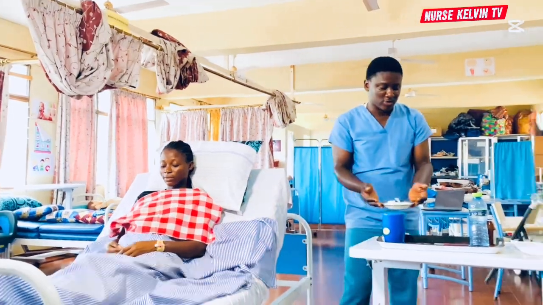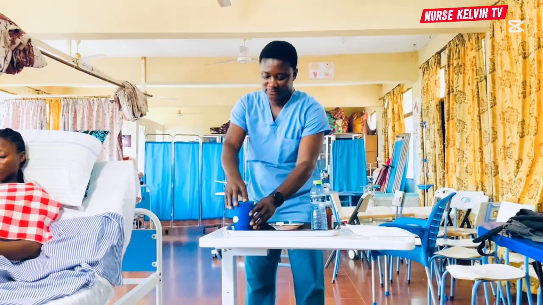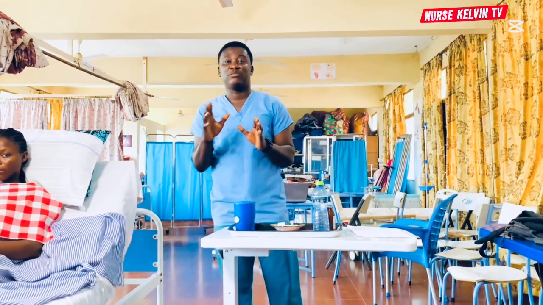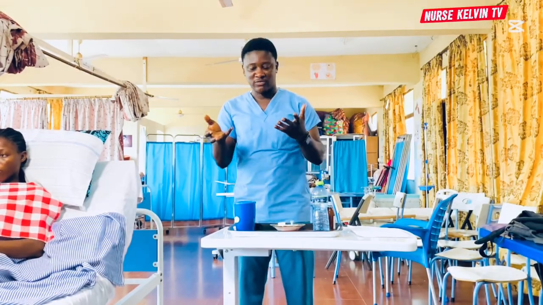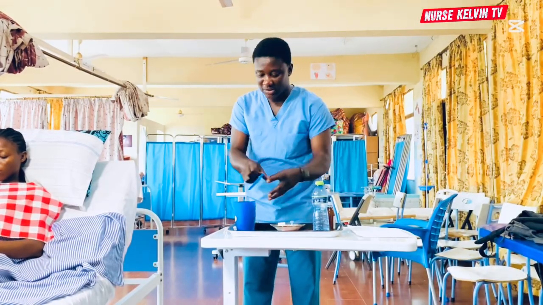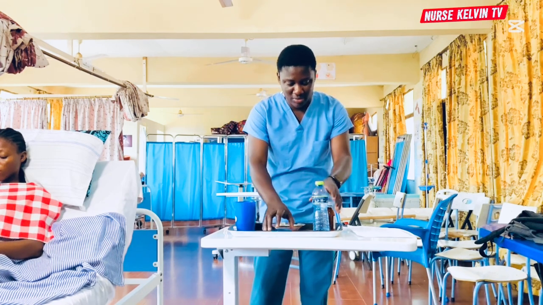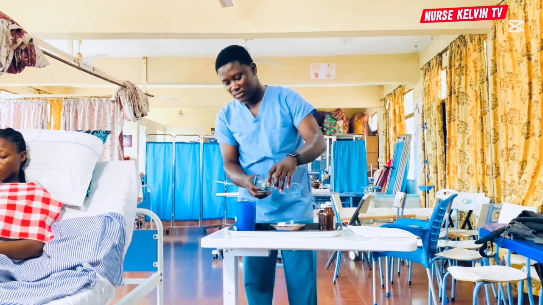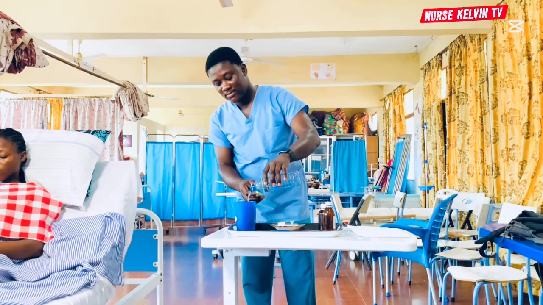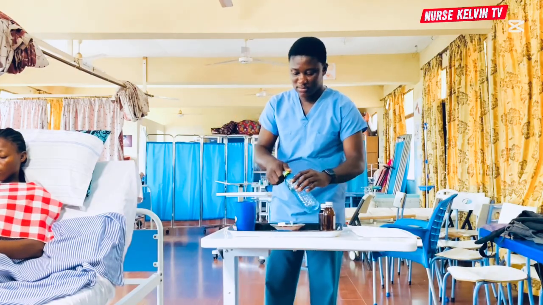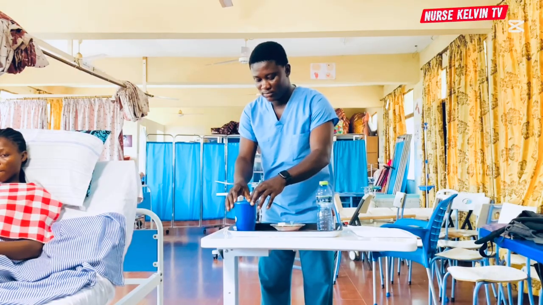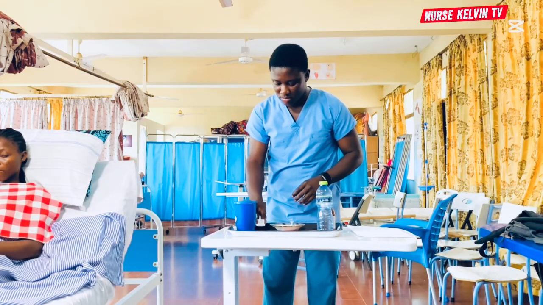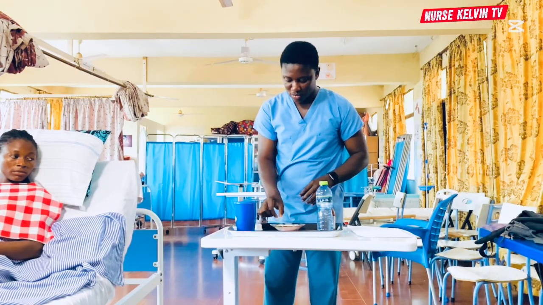So afterwards, you need to give the patient water. It depends. There are some patients who wouldn't like water, but you see, we have some people who even drank tea and still be asking for water. So you need to give the patient water. That's the reason why you brought this cup. So you pour your water here, and place it on the saucer.